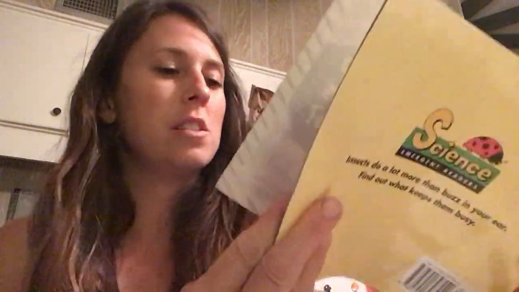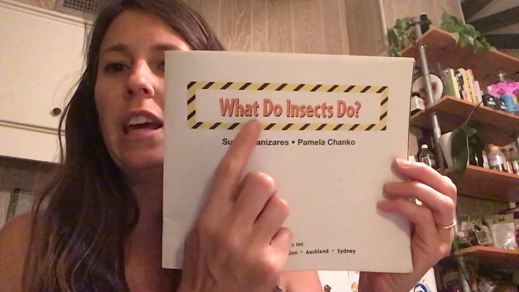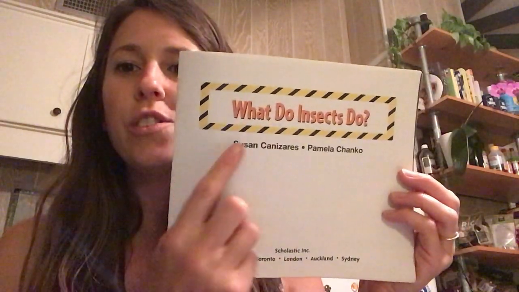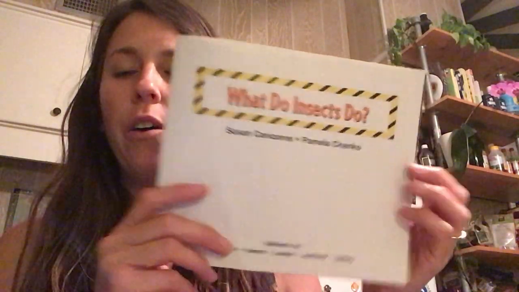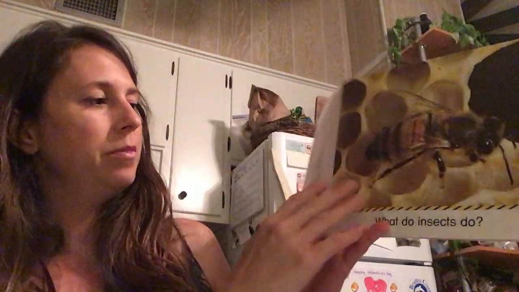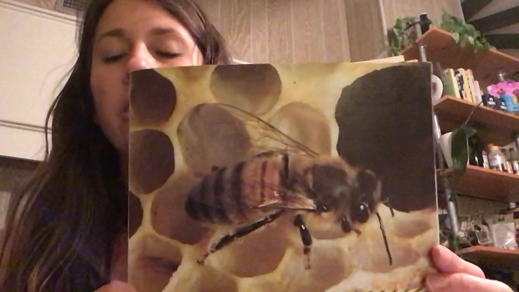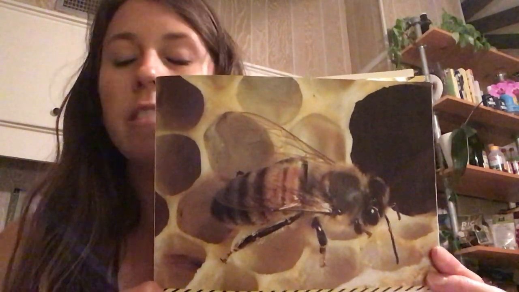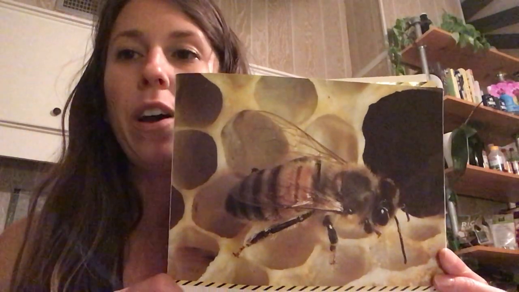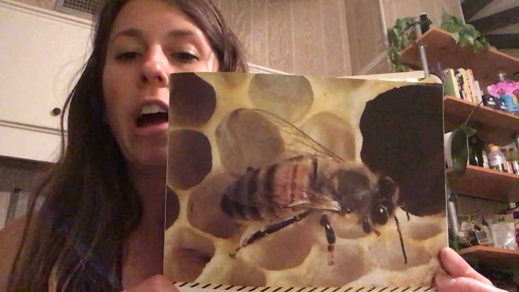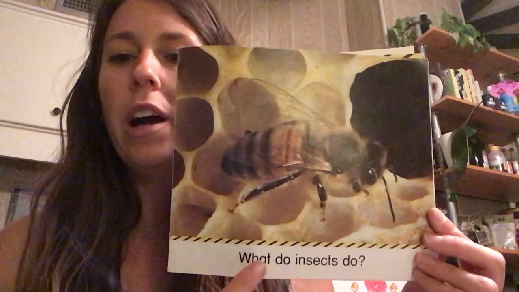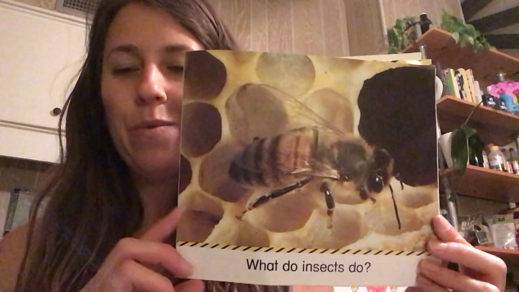Okay, let's read the words to see what insects do. On the title page, we see the title again, What Do Insects Do? And the authors, Susan Canizares and Paula Janko. All right, first strategy we use is eagle eye. Look at the picture, what do you see? There's the same photograph. Friends, is this a drawing or a photograph? It's a photograph, a picture of a bee, we decided. Okay, let's read the words. What do insects do?